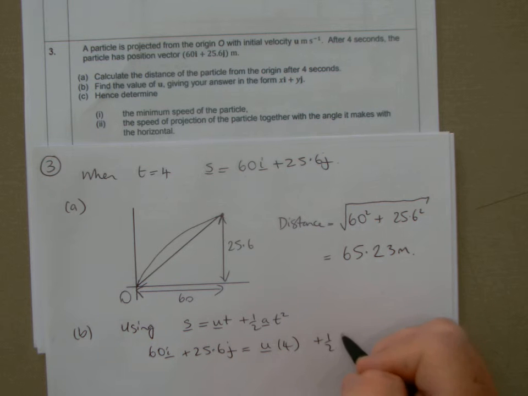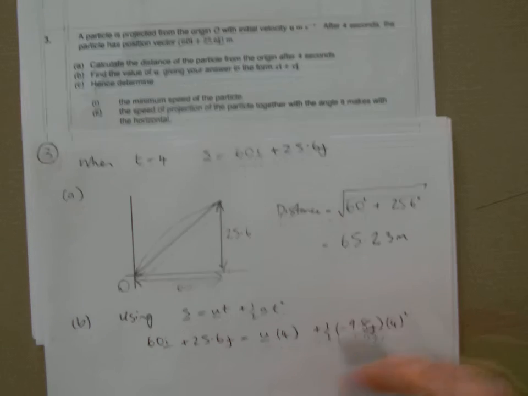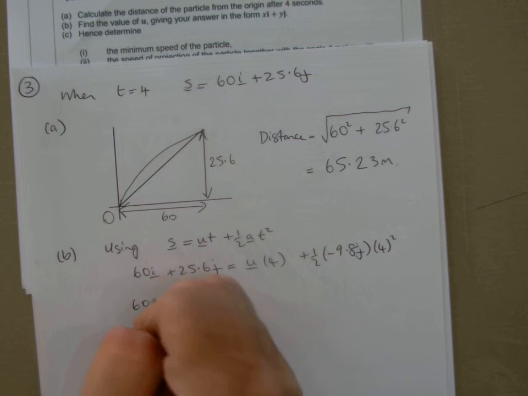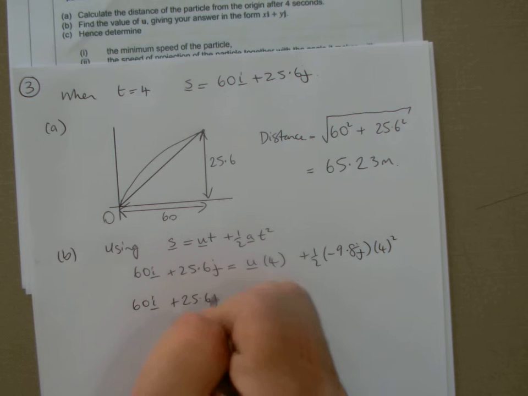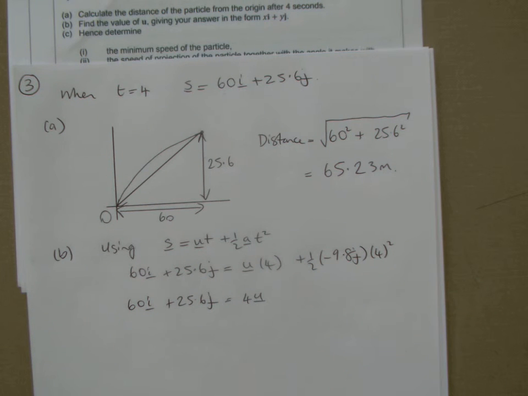Now remember, acceleration is going to be minus 9.8j, as we discussed in the previous videos, and time is 4, so 4 squared.